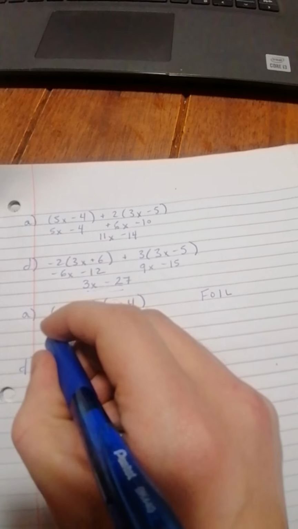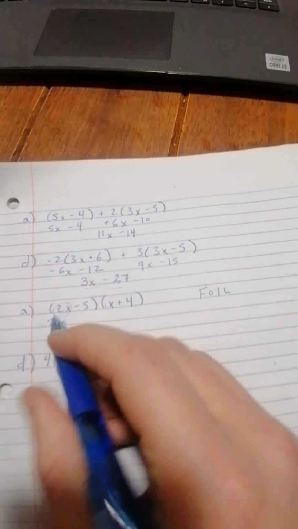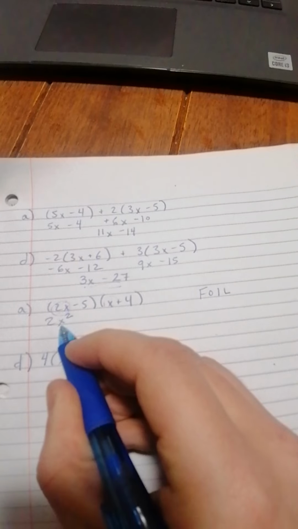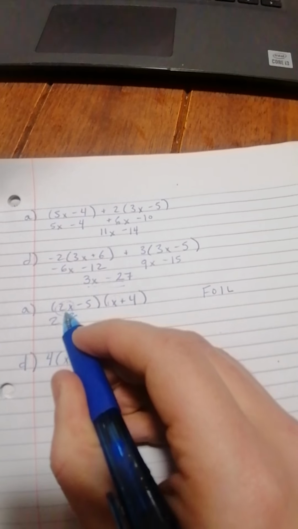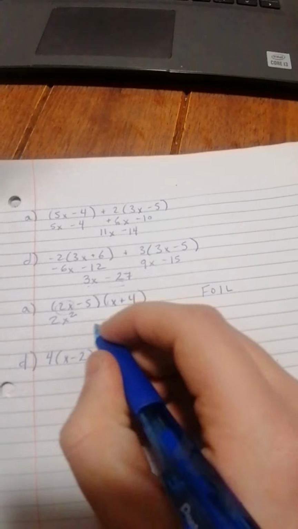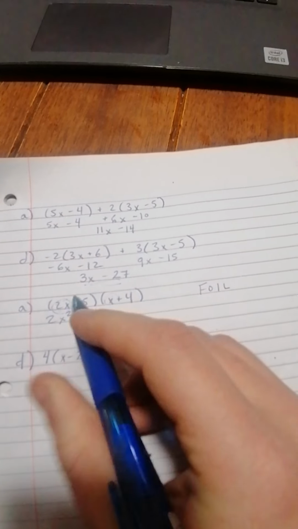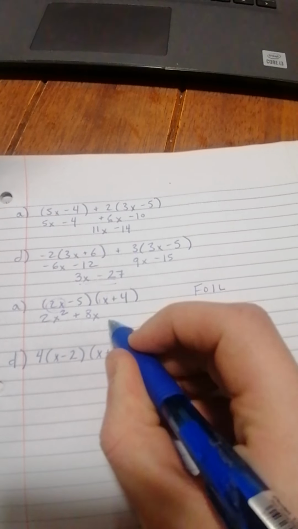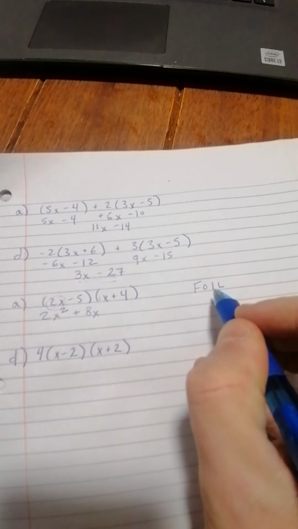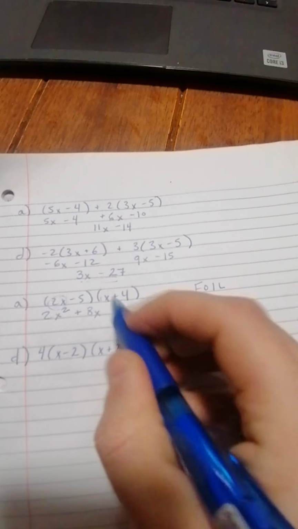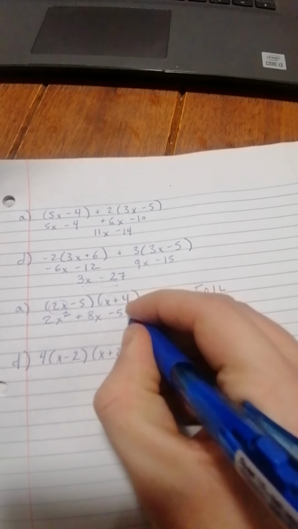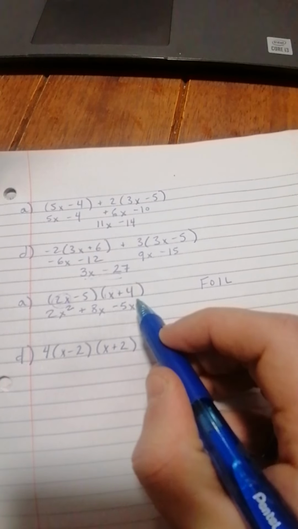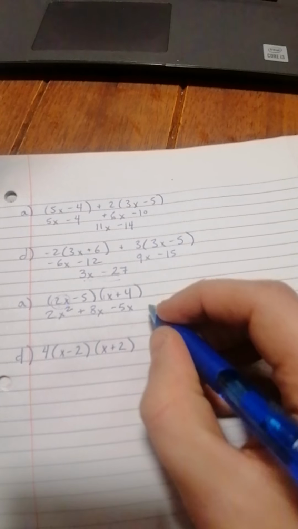So just to run through this example, 2x times x. Well, 2 times 1 is 2, and x times x is x squared. 2x squared, so that's F taken care of. Then 2x times 4. 2 by 4 is 8, that makes 8x. That's the outside taken care of. Then inside, -5 times x. That's easy, -5x. And -5 times 4 is -20.